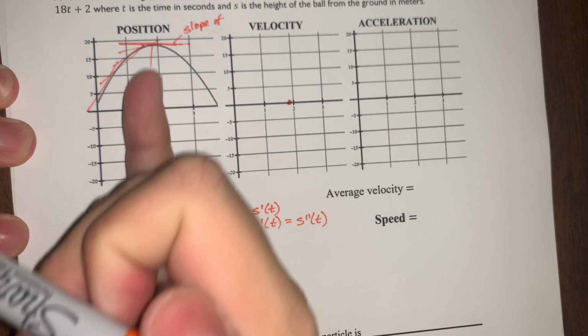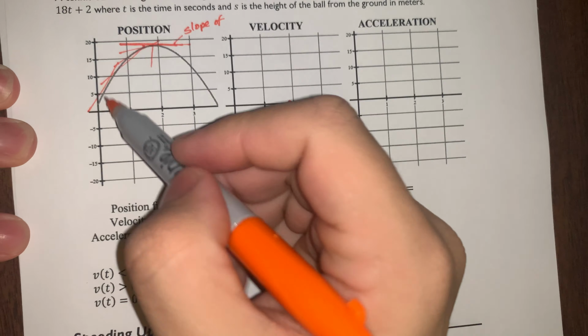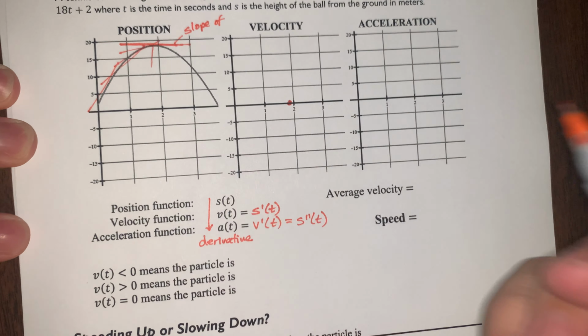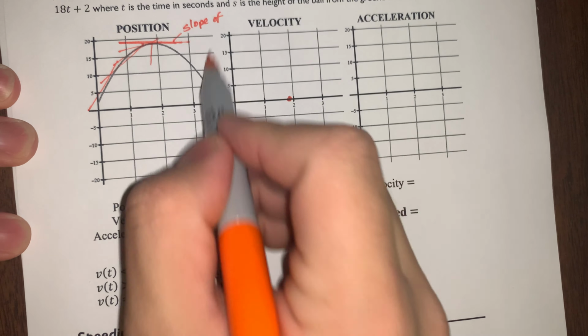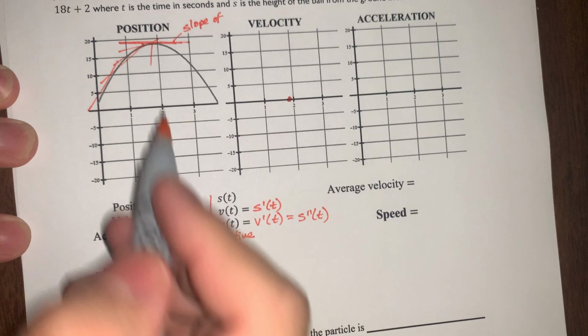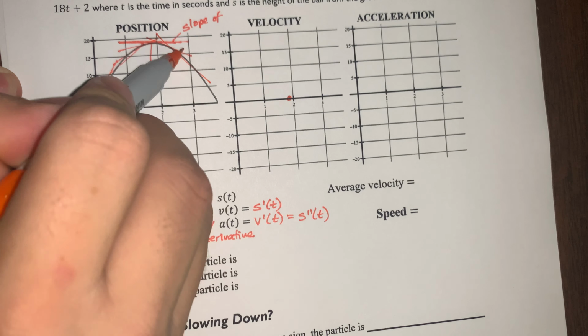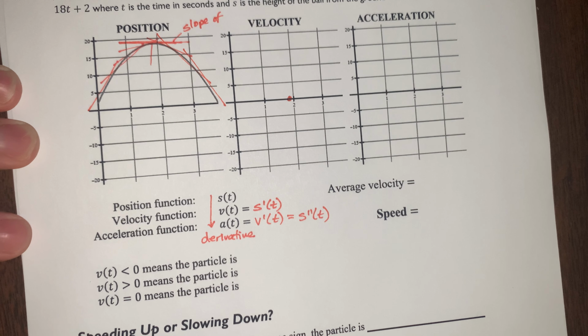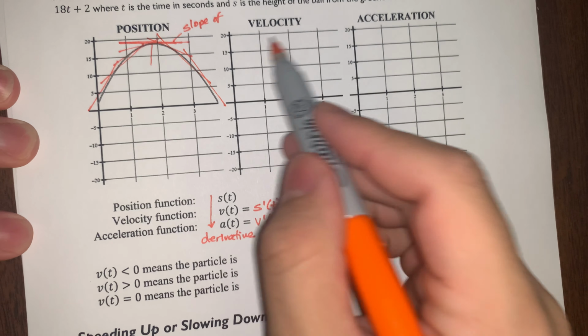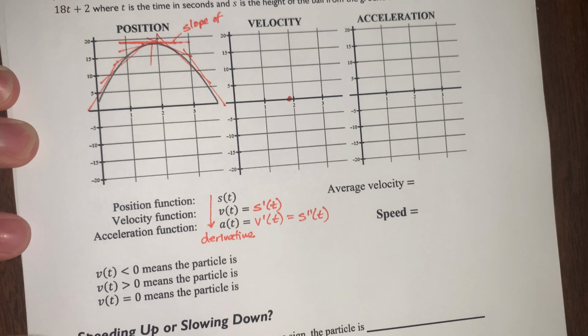Now, anything below 2, we know the slopes are positive, and if the slopes are positive, then our velocity is positive. But right after the 0, all of the slopes are going downhill. In other words, the velocity is going to be negative at that point, which makes sense.